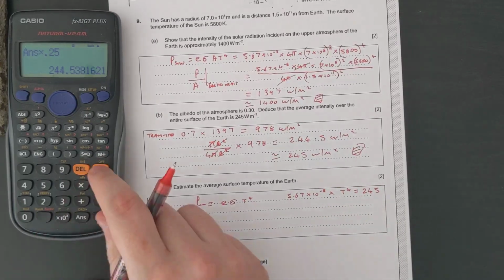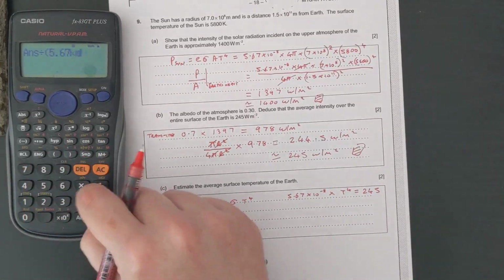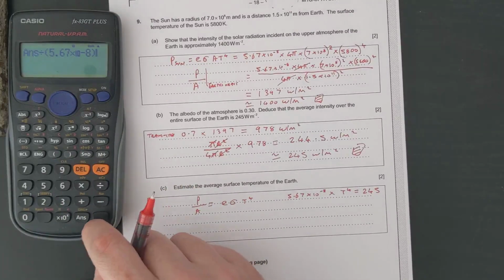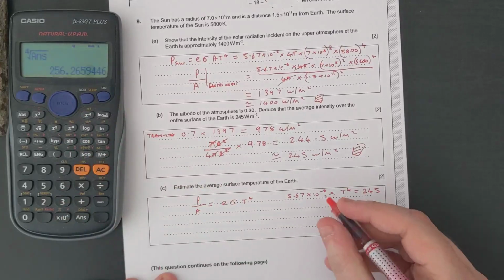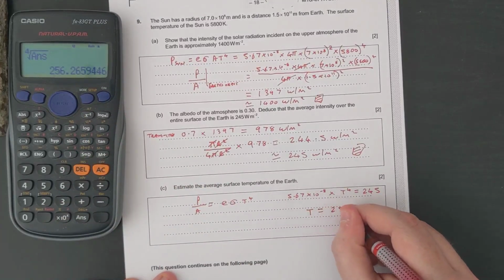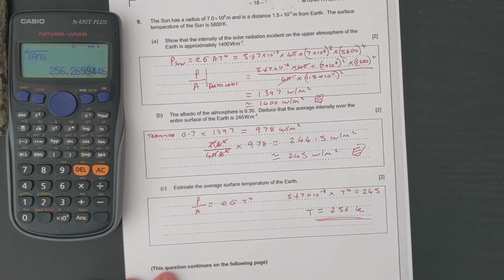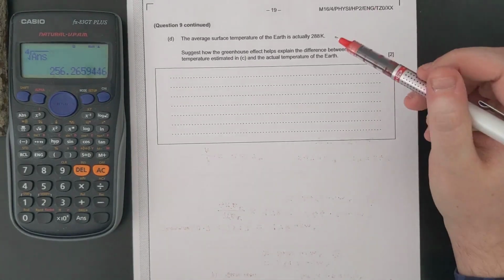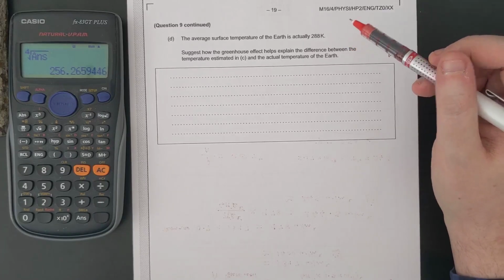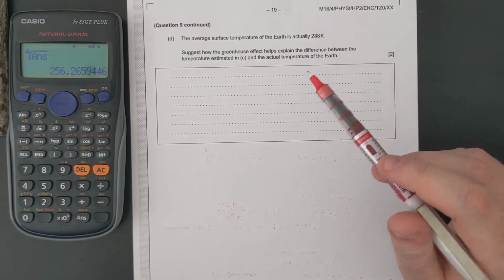And I'm just going to do that all in one. So I'm going to take my value, divide it by the Stefan-Boltzmann constant, 5.67 times 10 to the minus 8, and then take the fourth root of that value to get T is equal to 256 Kelvin to 3 SF. And I just do a quick check in my head. Does that make sense? It seems a bit low, but it is of roughly the right order of magnitude. And when I read part D, it all may make a bit more sense. The average surface temperature of the Earth is actually 288 K, so it was a bit low. So just how the greenhouse effect helps explain the difference.